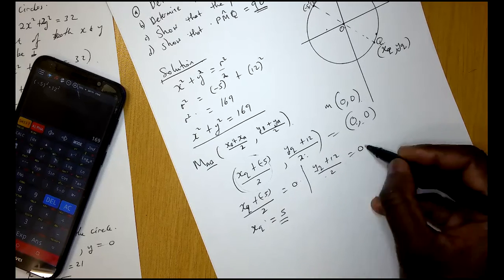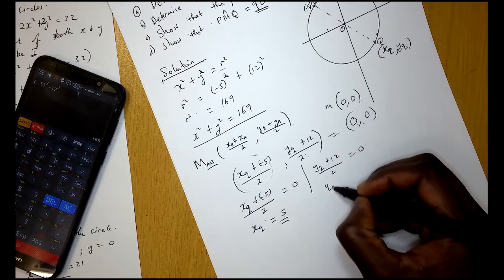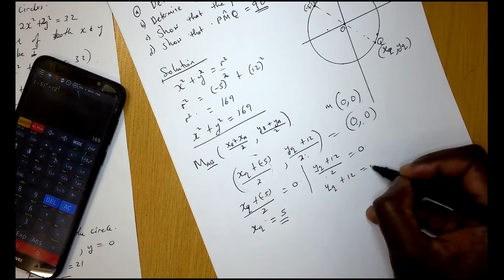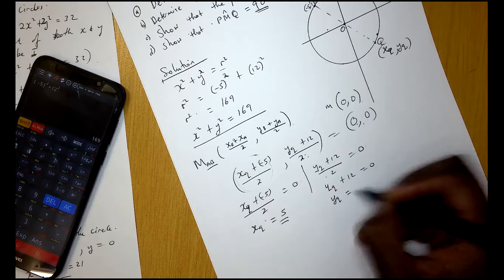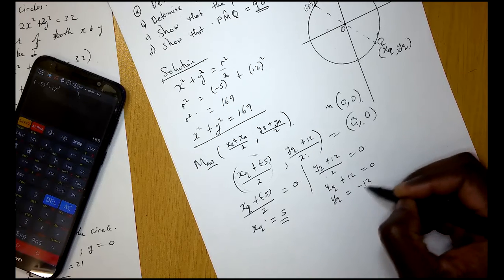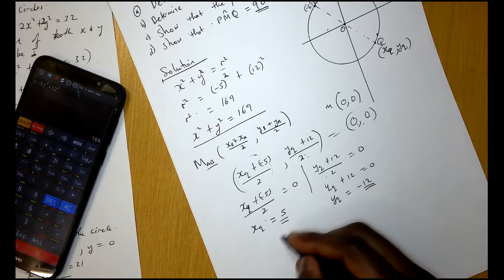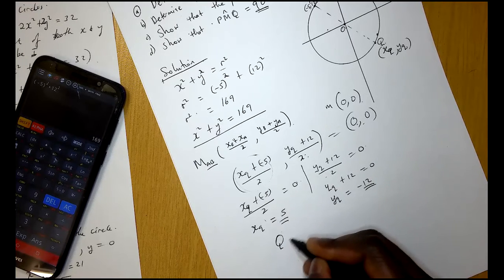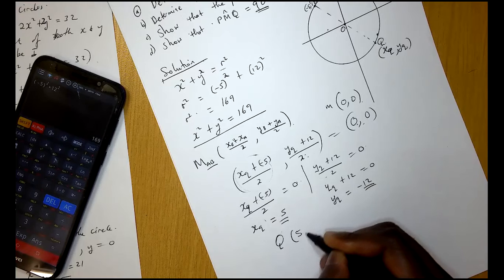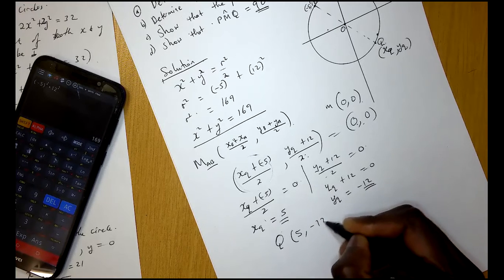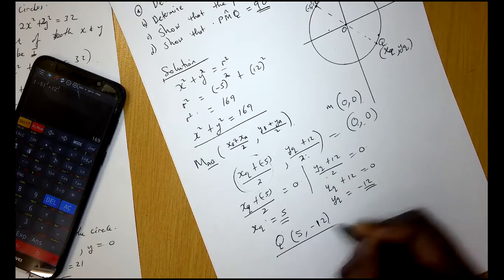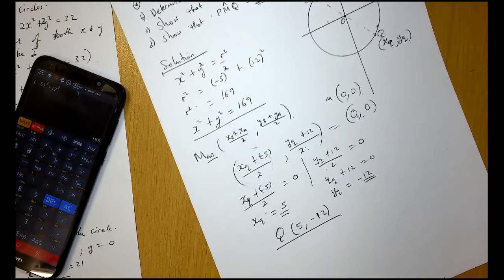Then this one is going to give us 0. So yq plus 12 is going to be equal to 0. So yq in this case is equal to negative 12. That's what we have there. So in this case, the coordinates of Q are therefore 5 and negative 12. These are the coordinates of Q. That's how you get the coordinates of Q.